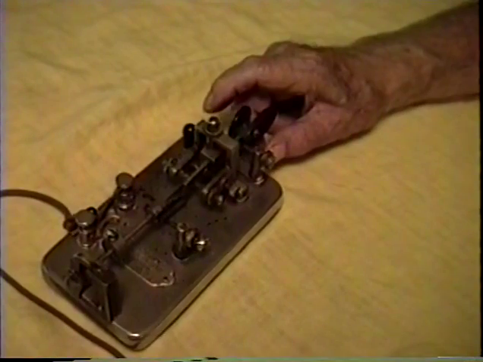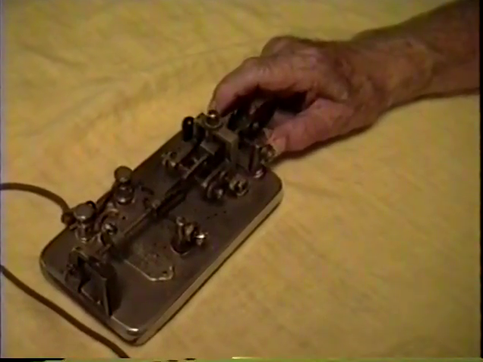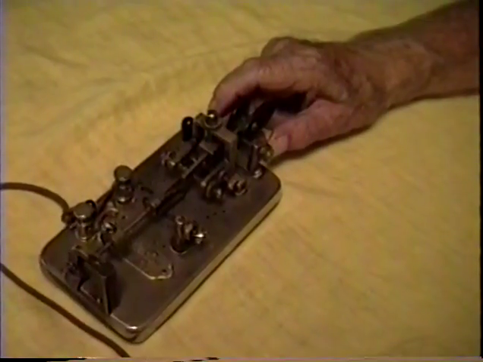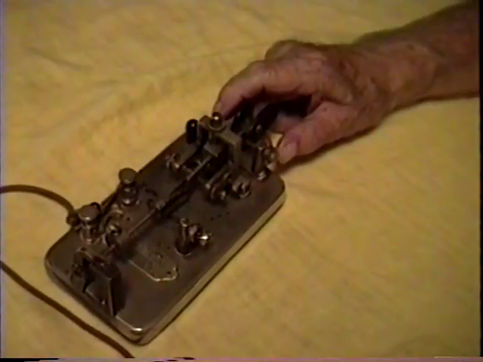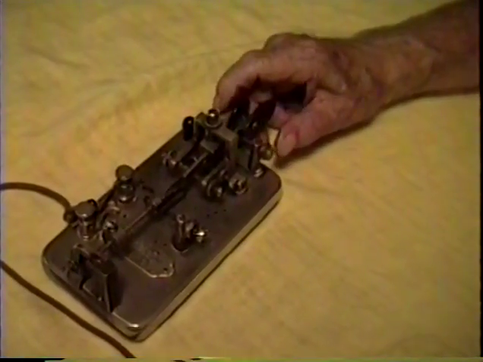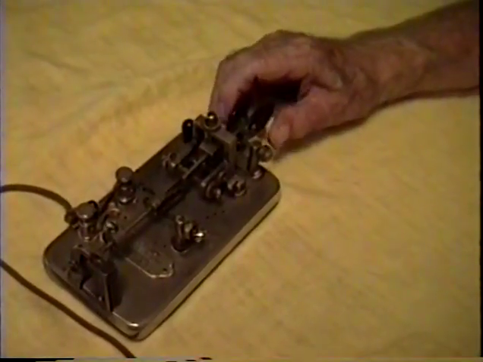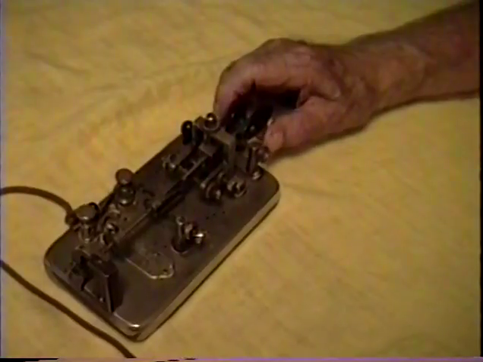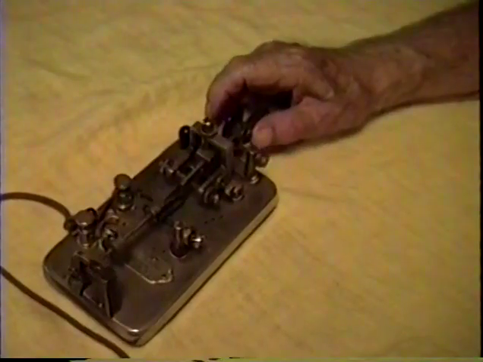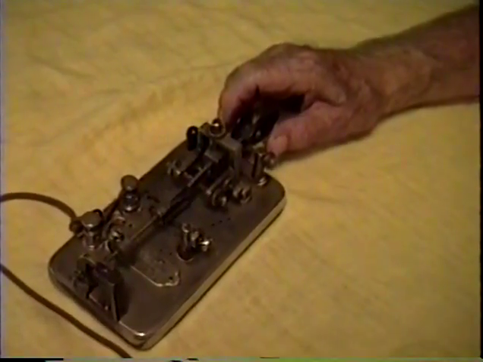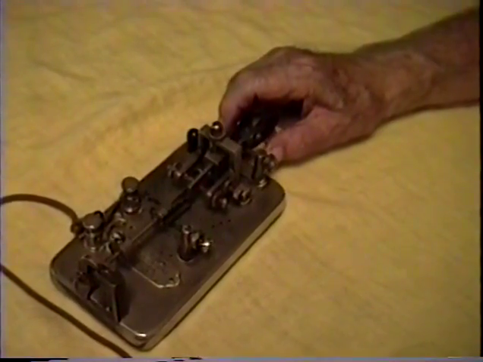U is 2 dots and a dash. W is a dot, 2 dashes. X is a dot, a dash and 2 dots. I got an F in there. X, Y is 2 dots, a space and 2 dots. Z is 3 dots, a space and a dot. I guess that's all.